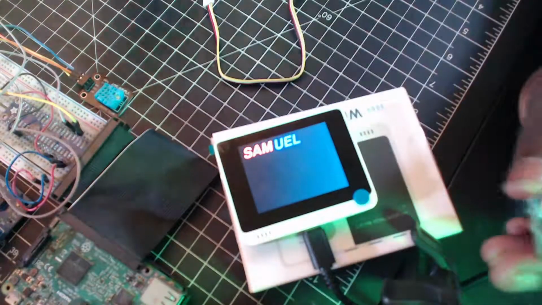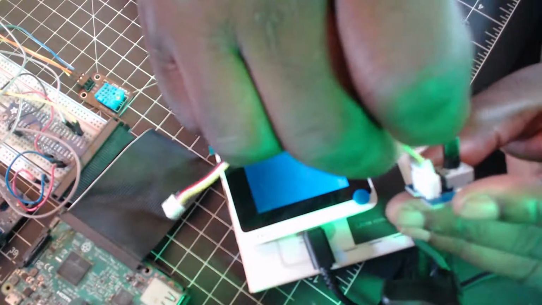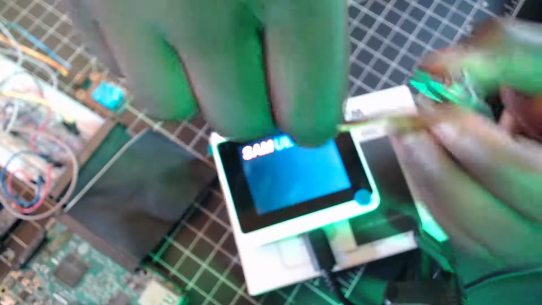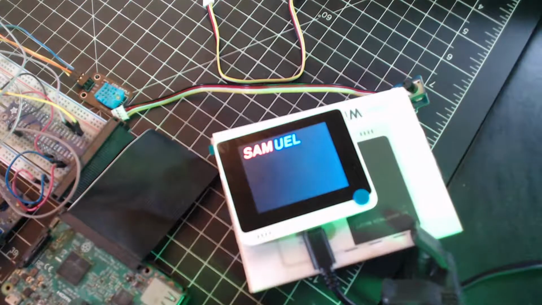Now, whilst that's happening, let's come back to the bench. Let's put this here. As you can see, quite simple. I'm going to connect this, and I want to be sure I'm connecting it to the right port.